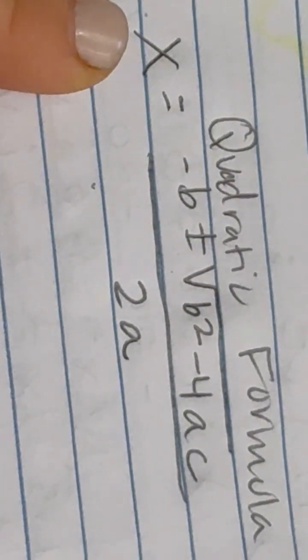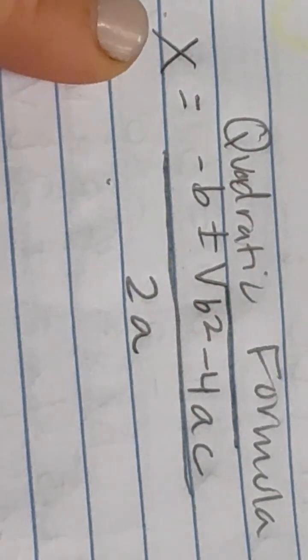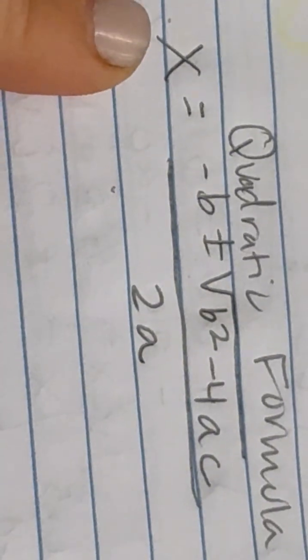Whoa, have you seen this? This is super important. It's called the quadratic formula. And so looking at it, you're like, oh, what does the quadratic formula do? It tells me the answers for x. So those answers could be the solutions, the x-intercepts.